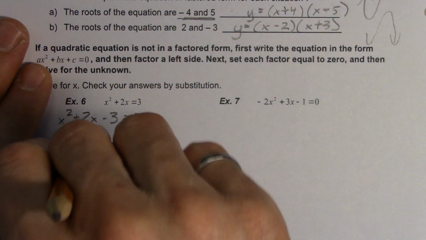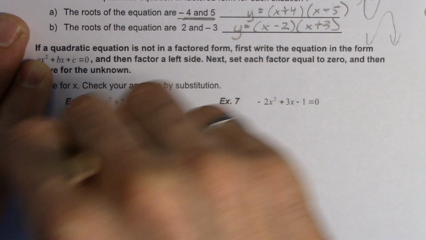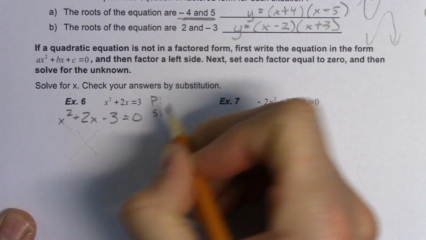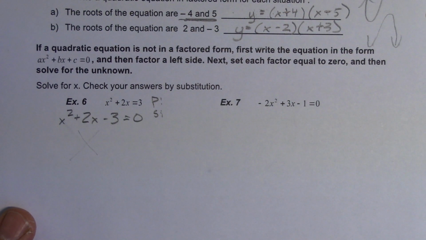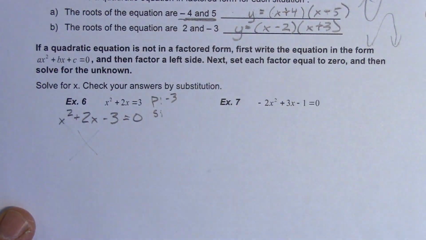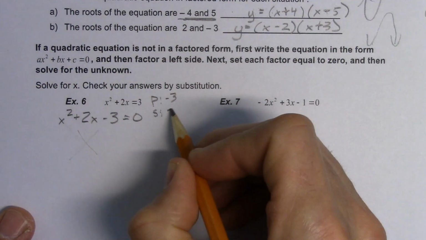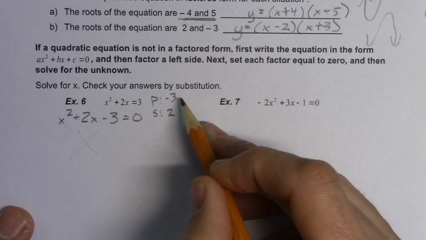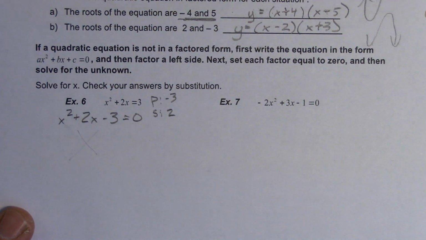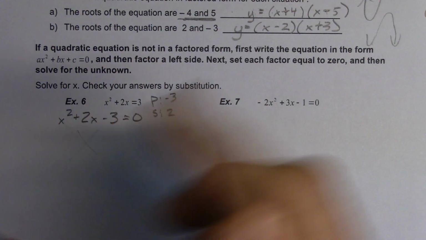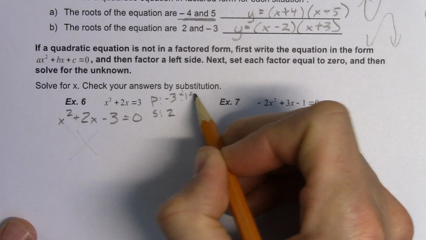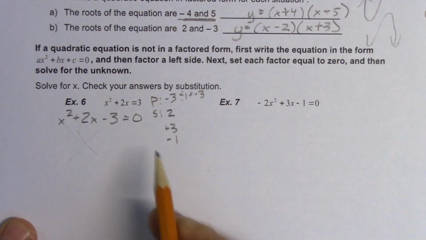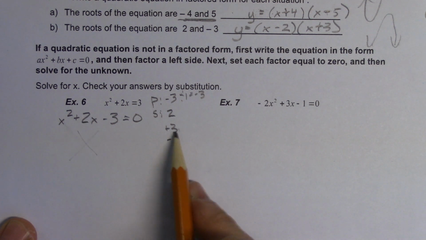Decomposition. Okay, let's go old school. So what do you want to do? You want to do the product and the sum? The product would be negative 3 and the sum would be 2. So I would use 3 and 1. Positive 3 and negative 1. Those add up to give us positive 2 and they multiply to give us negative 3.